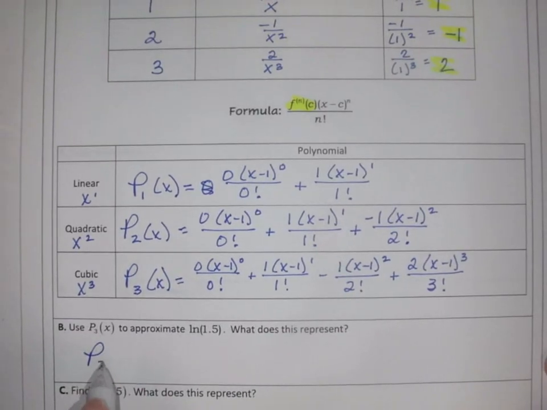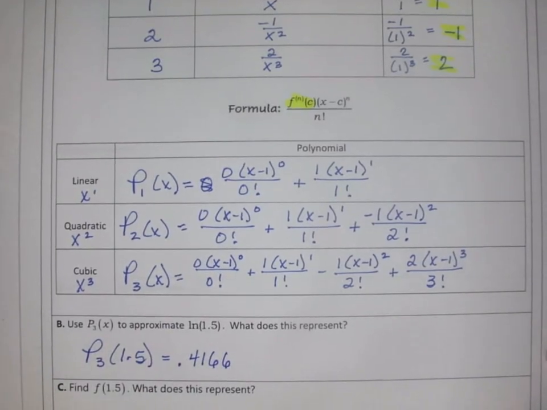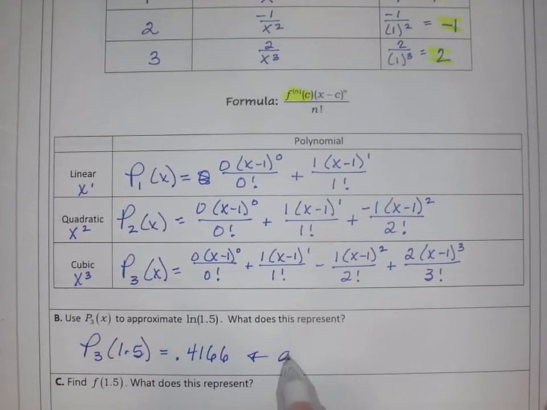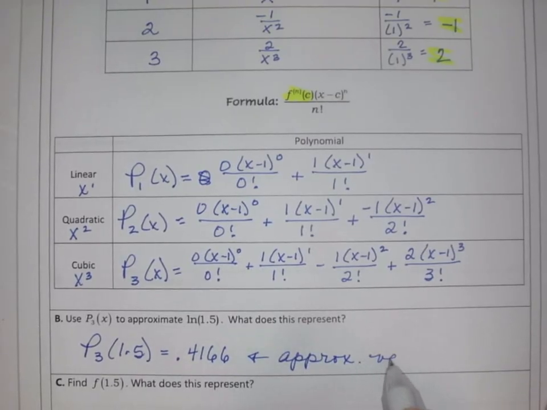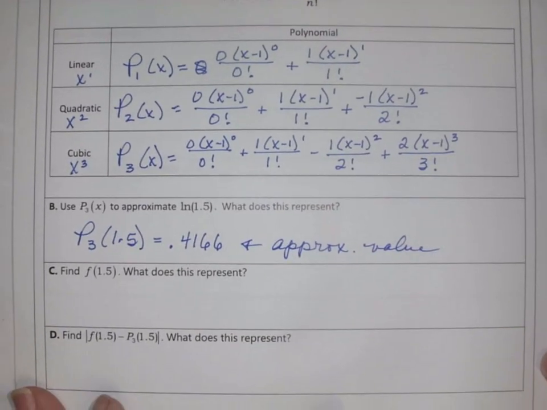So we would say P3 of 1.5 is equal to 0.4166 repeating. So what does this represent? So this represents the approximation value. Okay, so now we're going to find f of 1.5.